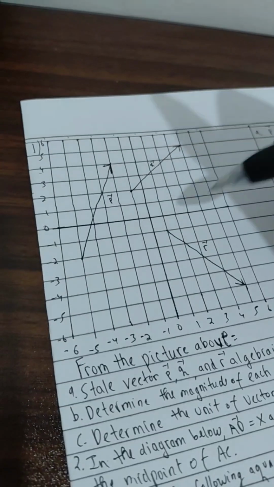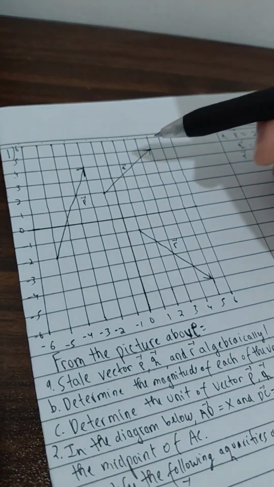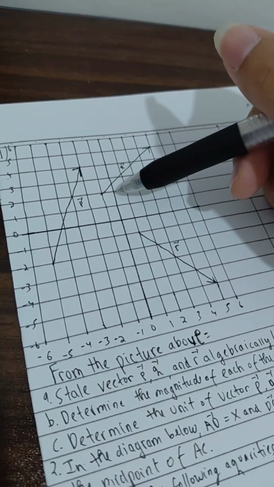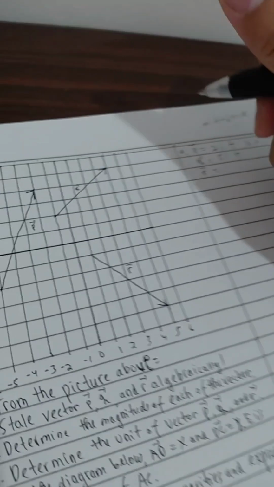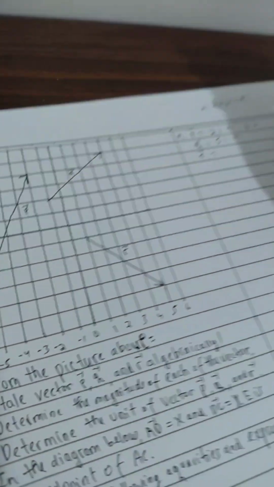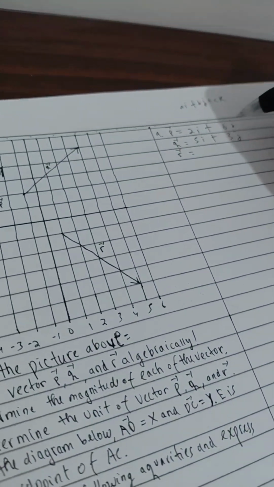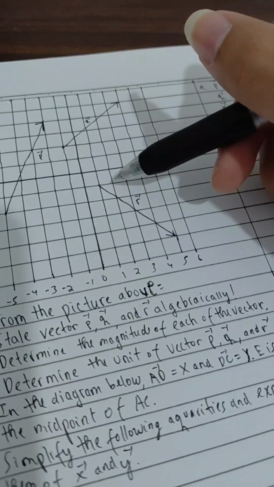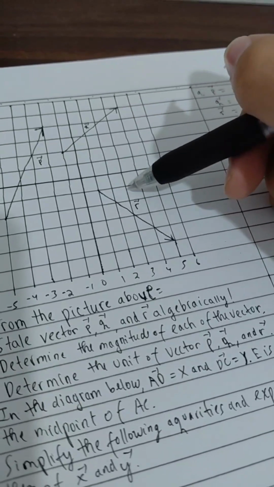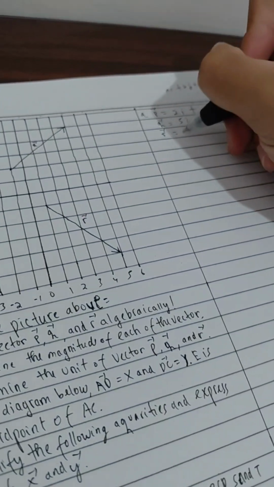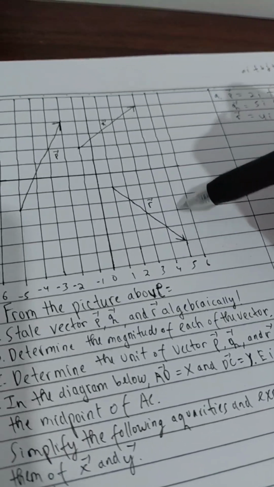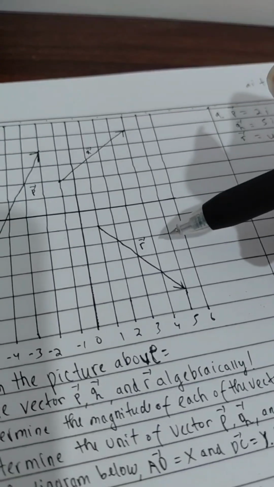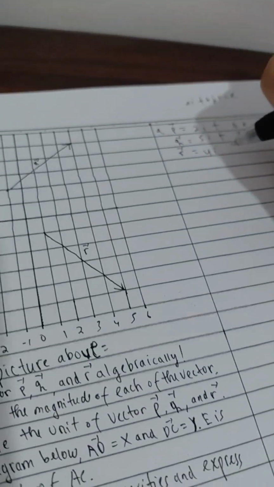Okay, Q. So let's see Q. 1, 2, 3, 4, 5. So this is positive 5. And then 1, 2, 3, so 3J. And then R. It goes right 1, 2, 3, 4, positive 4. And then this goes down, so it's negative 1, 2, 3, 4. So it's negative 4.